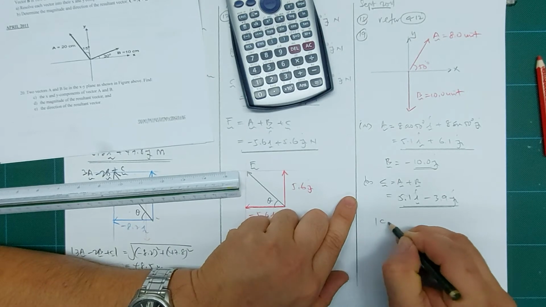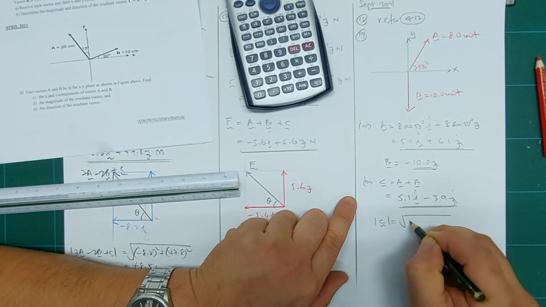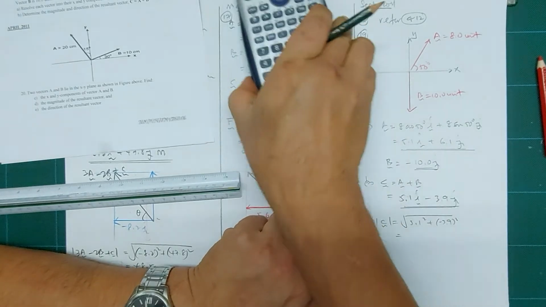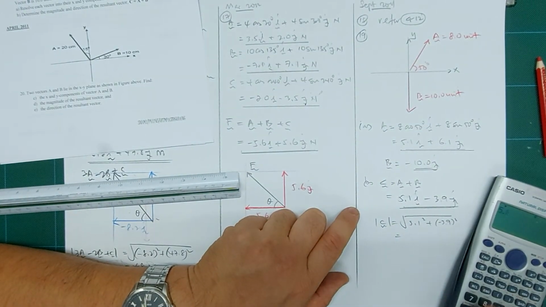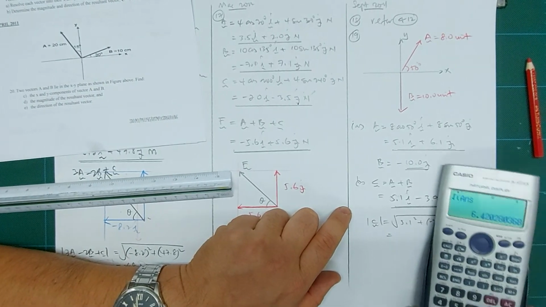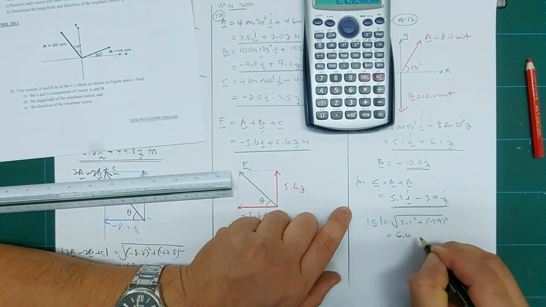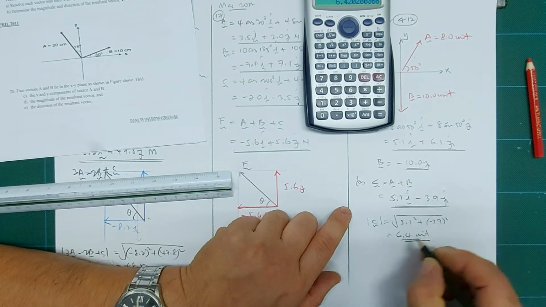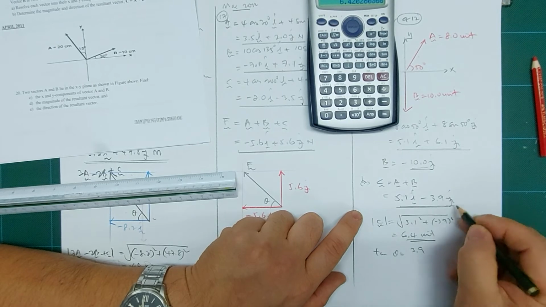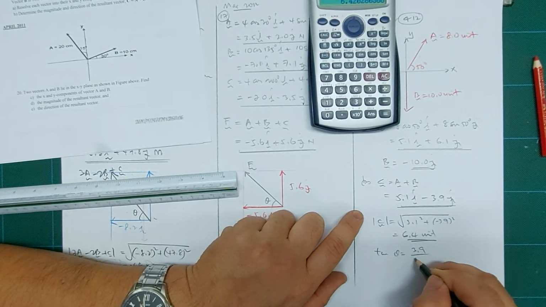The magnitude of C is equal to the square root of 5.1 squared plus negative 3.9 squared. The square root, you get 6.4 units. And tangent theta is always the y component divided by the x component.